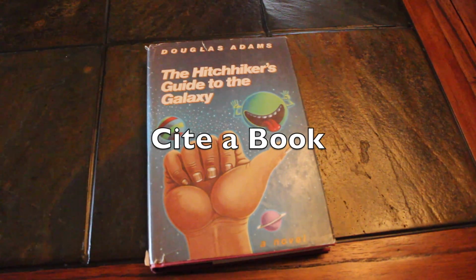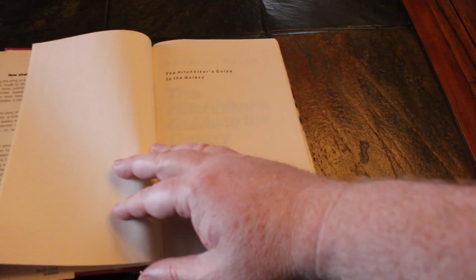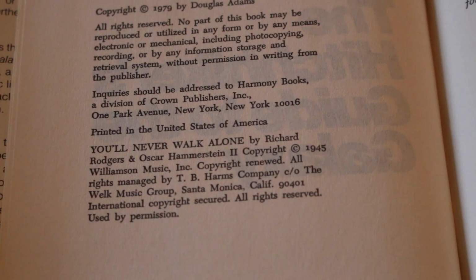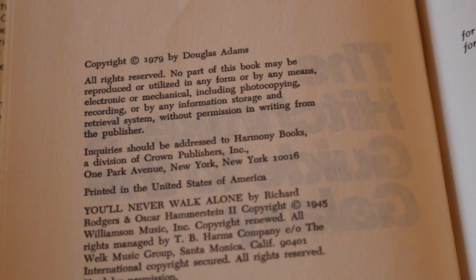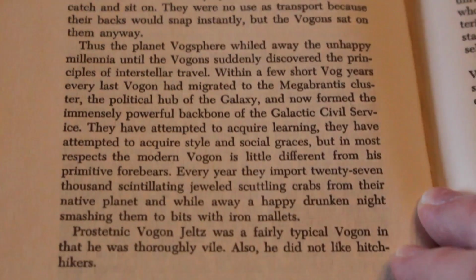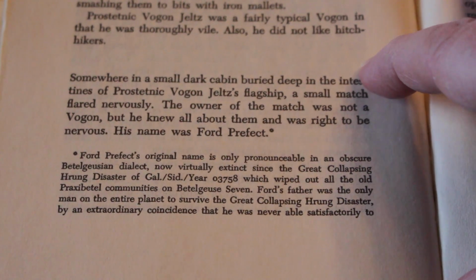We have the author of a book and the title of a book. When we turn inside, we find the publishing company and the city. We also find the year in which it was published. That's the basic information. But for citation purposes, we will also need the page number. Here we have page 42. And it just so happens there is a footnote at the bottom of page 42.